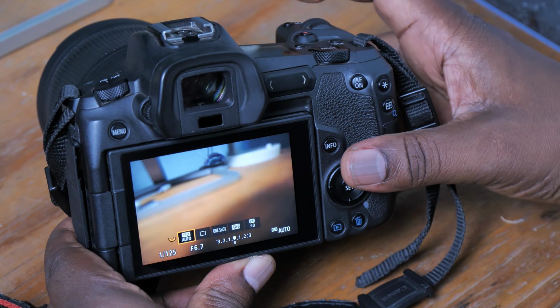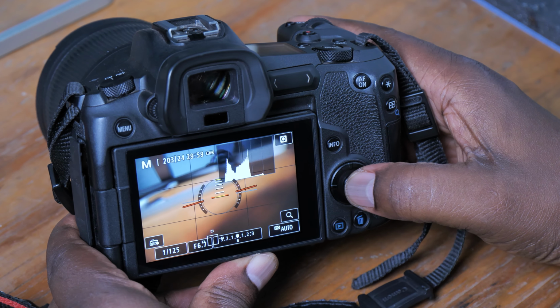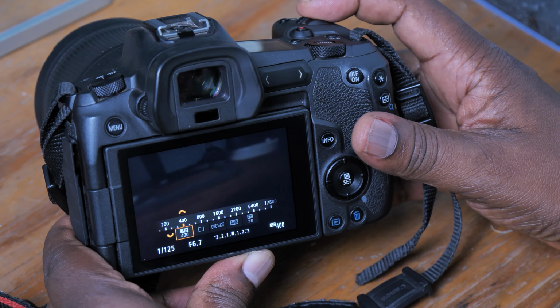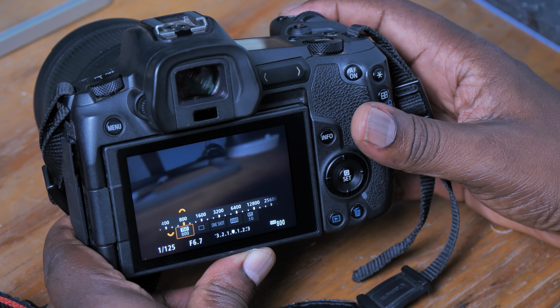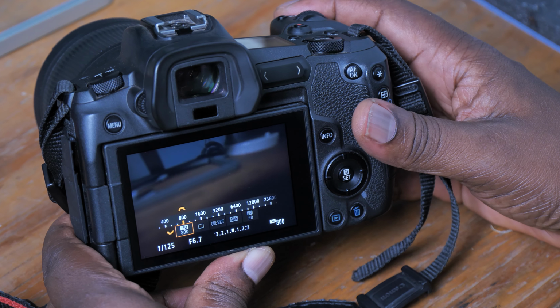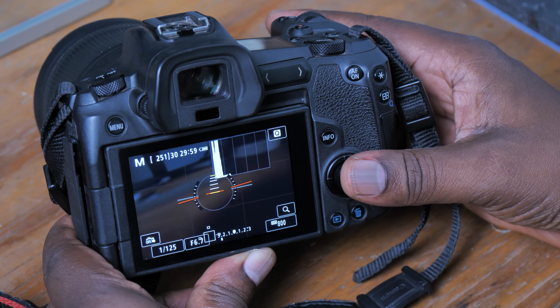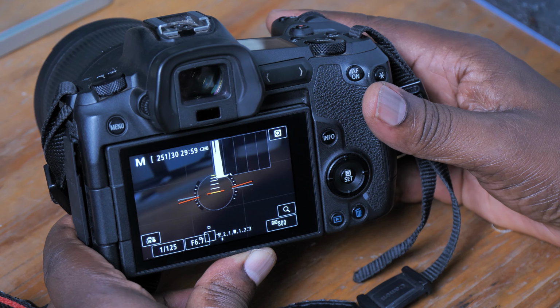You can also set your ISO to automatic. Now in automatic mode, you don't have control of the ISO anymore, and when the camera thinks that you need to boost your ISO, it will do that for you. Now I would not recommend this, because you need to always be in control of this particular parameter. Otherwise the camera might set a value that is too high and might introduce noise in your images. So whenever you can, keep it on manual and make sure you have complete control of your ISO.